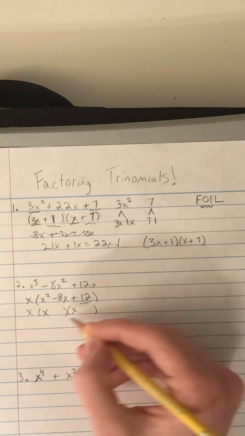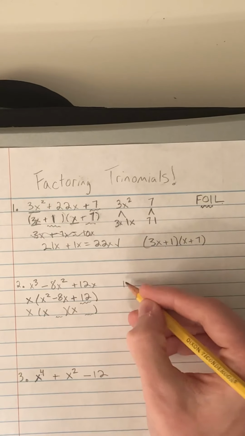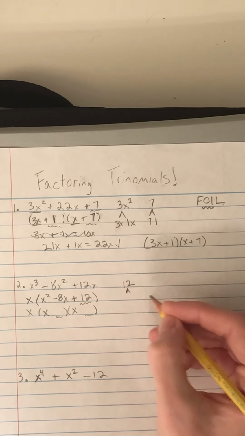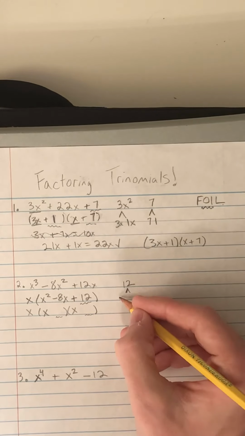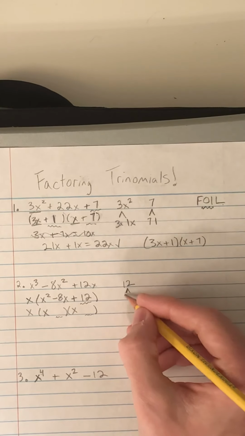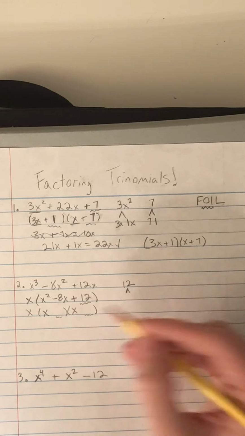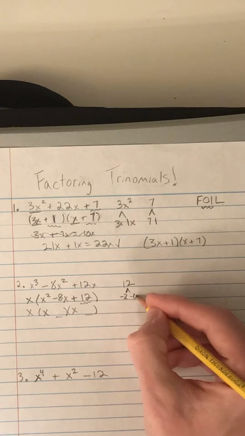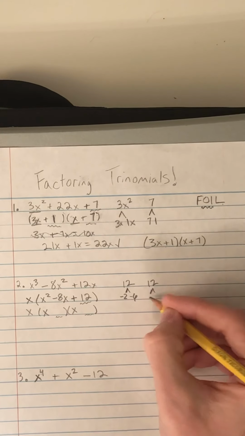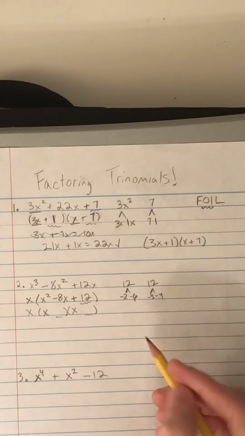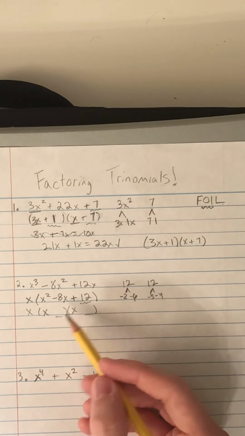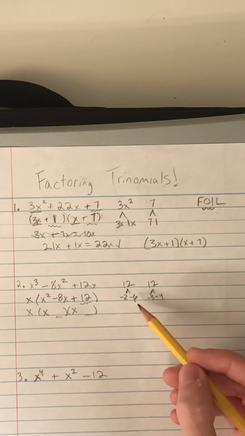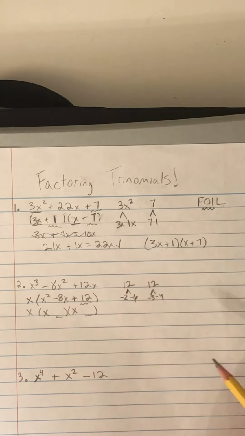Now I'm thinking through for these second spots, what are some factors of 12? And notice that the middle term is negative, but my 12 is positive, meaning that both of my factors are going to be negative, so that they multiply to get a positive number, but add up to a negative number. So I could either have negative 2 and negative 6, or I might have negative 3 and negative 4. Now, when there's no number in front, you don't have to be as specific with FOIL and guess and check. You just need to figure out which pair is going to add up to that middle number.